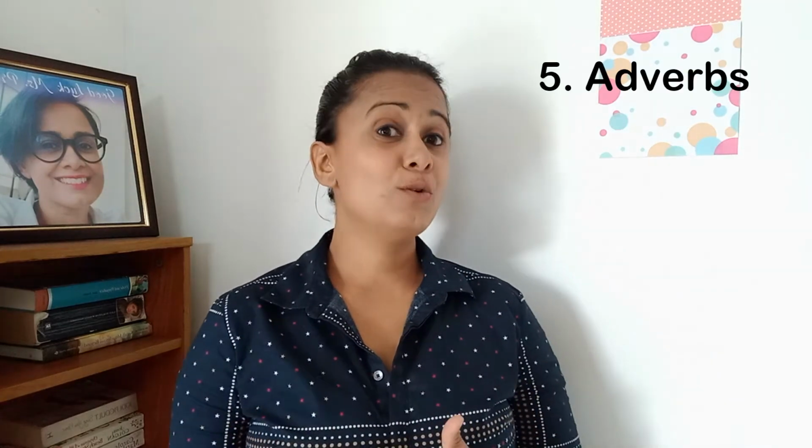Number 5, adverbs. Adverbs are also describing words. They describe verbs, adjectives, and also other adverbs. It's easy for you to identify an adverb as most of them end with ly. You can form adverbs by adding ly at the end of an adjective. For an example, beautiful is an adjective. If you add ly at the end of it, it becomes beautifully, which is an adverb.